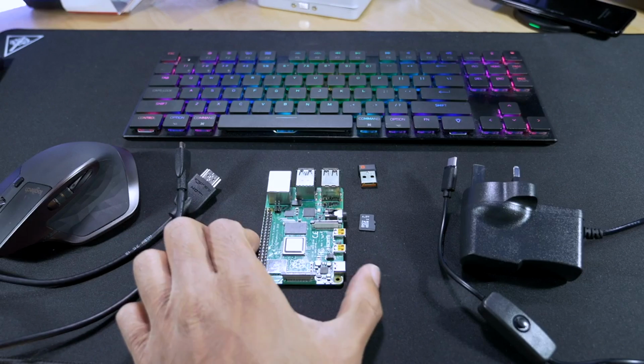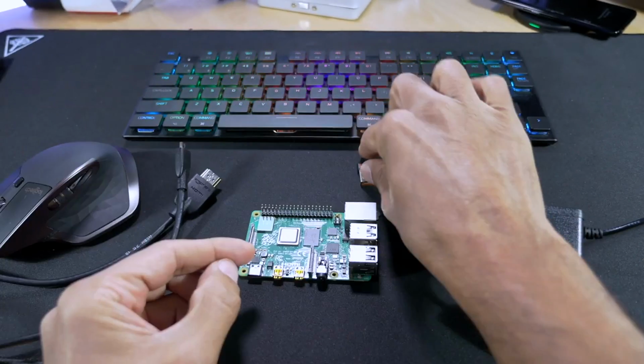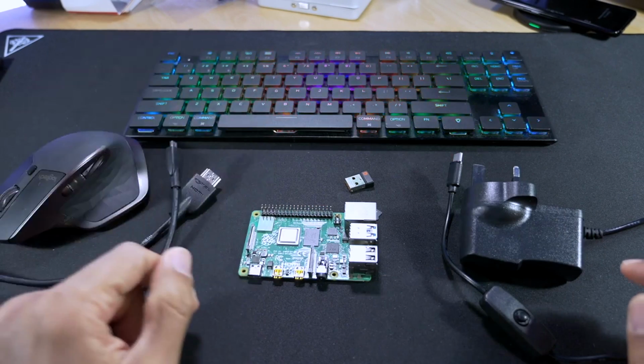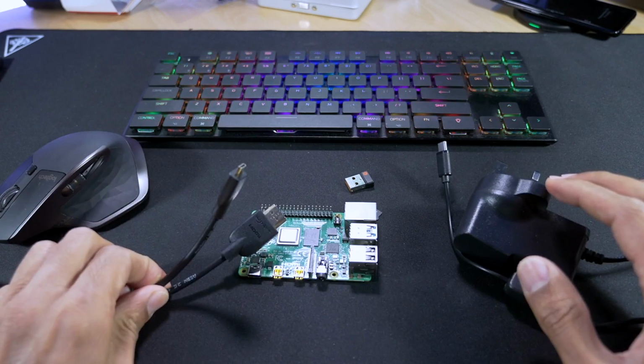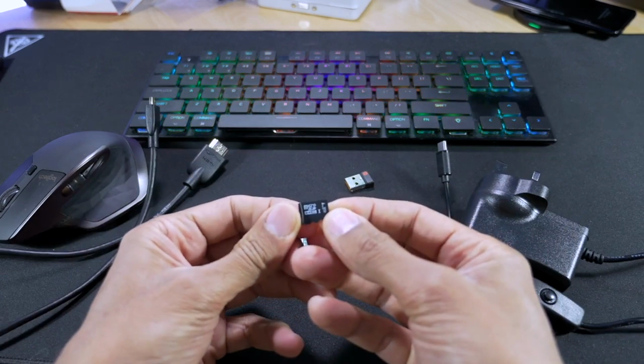To do this project we're going to need a Raspberry Pi. I'm using a Raspberry Pi 4, a mouse, which I'm going to plug in via its dongle. You're also going to need a keyboard, a power supply, a micro HDMI to HDMI cable, and not forgetting your micro SD card, a minimum of 8GB. I'm using a 32GB card.